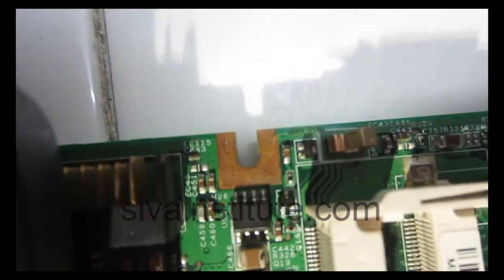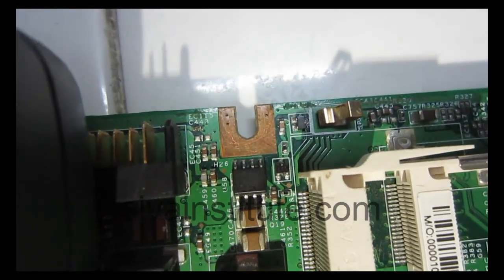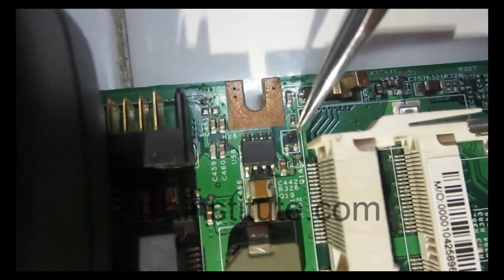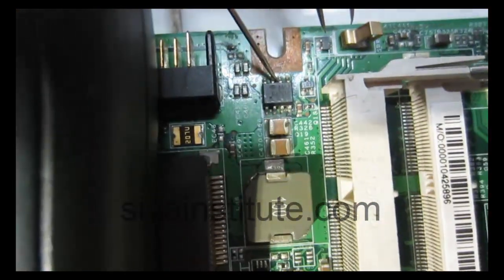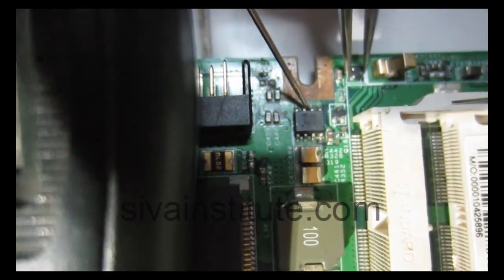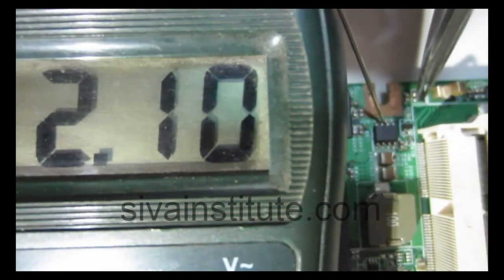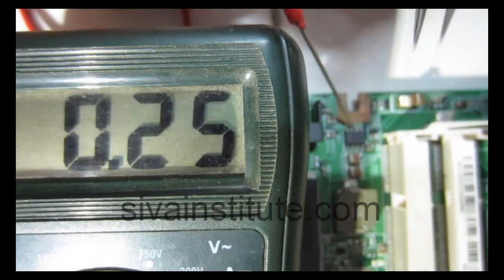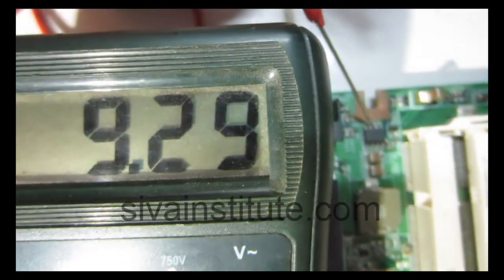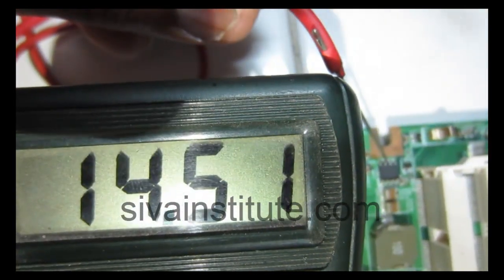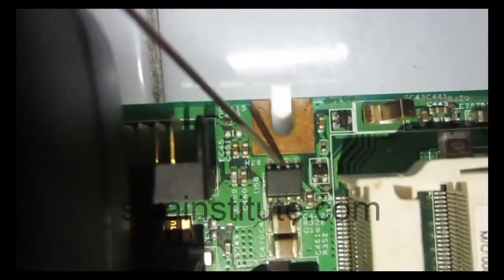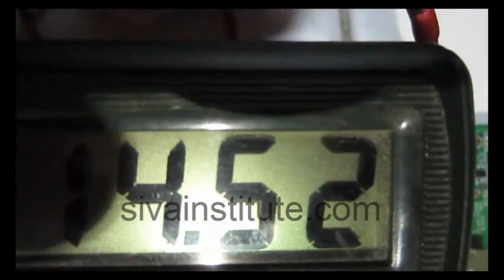You should check these Q18 and Q19. 14.5 output voltage is okay. If it is shorted, see here, 0 volts. The voltage is okay. If the transistor is short, we will short this transistor. If it is shorted, see here, no voltage. You should check these two transistors when there is no voltage at this output point.